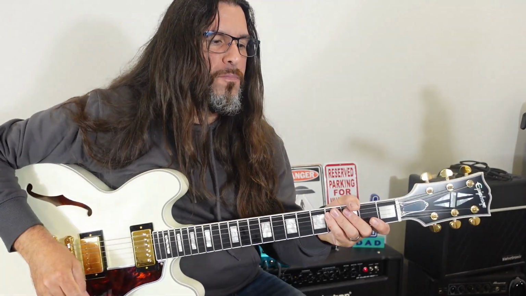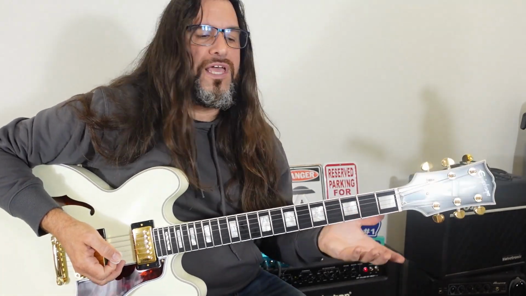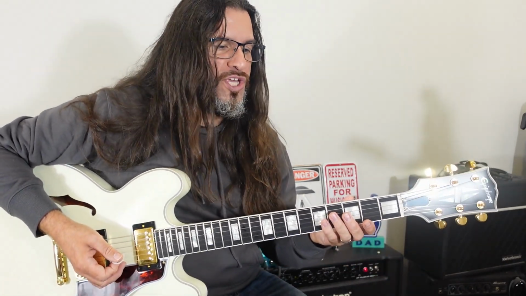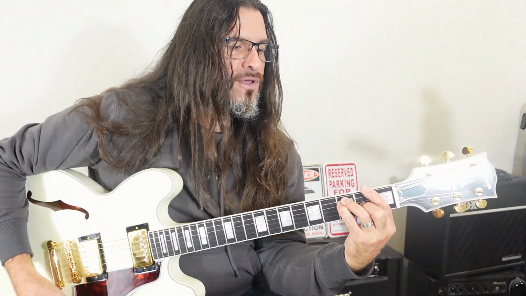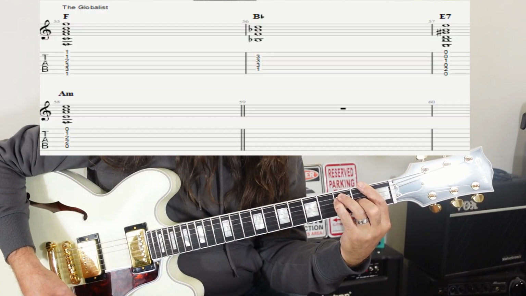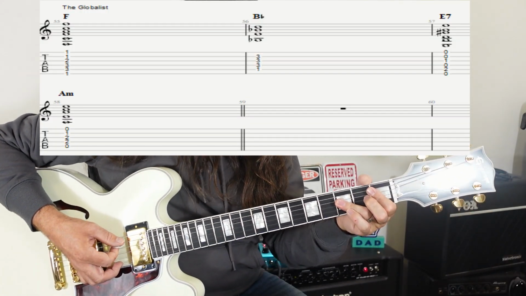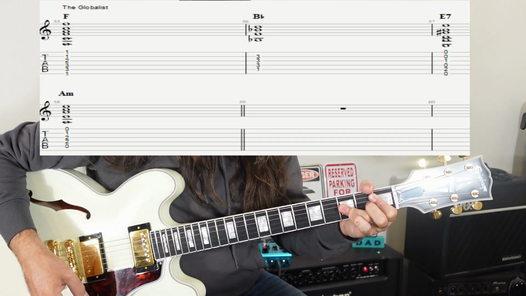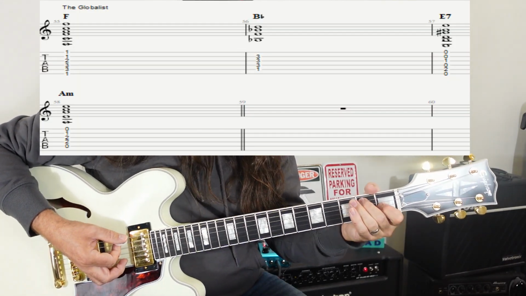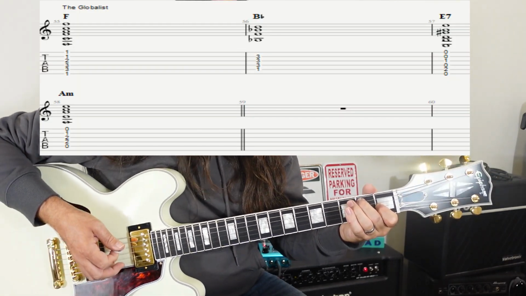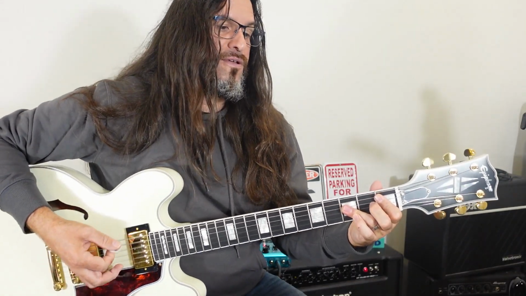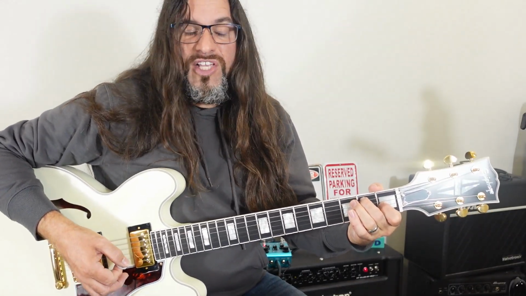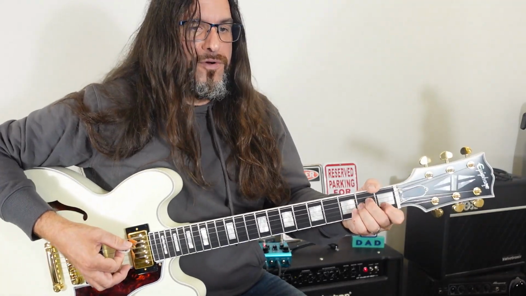Another example here, The Globalist by the band Muse. That's more like a modern band, so they're not doing a chord inversion here. No secret here, we're in the key of A minor. We're starting on F. You have to listen to the song and try to find where it is. After we're going on B flat, E7, A minor. So the Neapolitan chord is on the B flat. After going on E7, it makes it so powerful, and A minor.